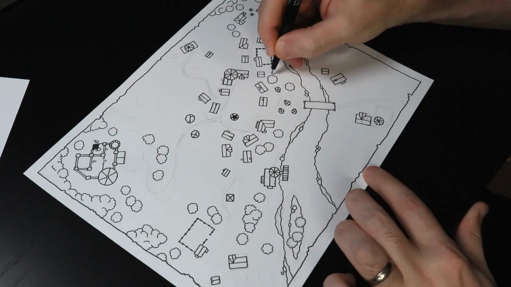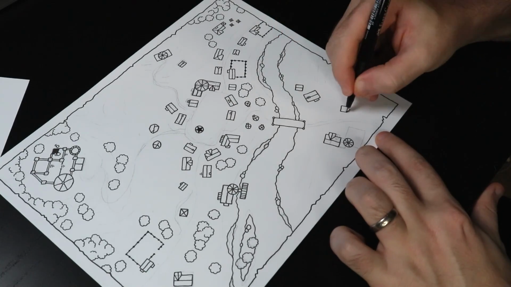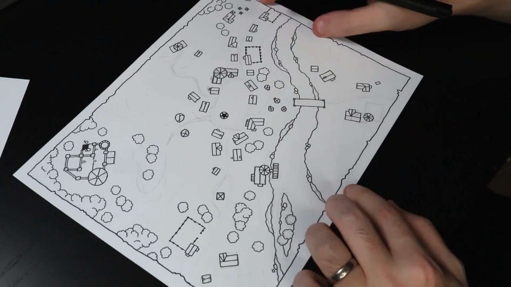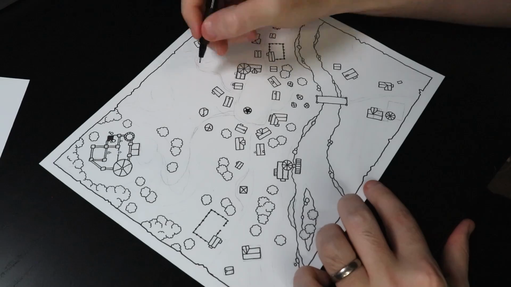Or maybe you just have a story you want a map to go along with. I promise, you can do it. Just give it a shot.